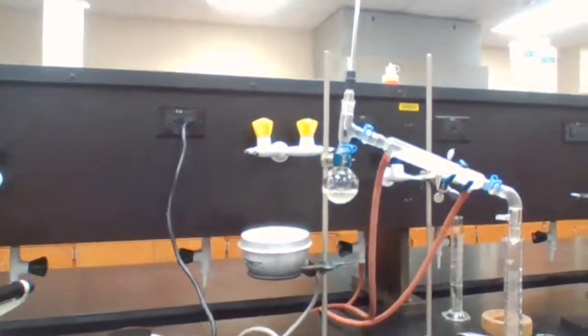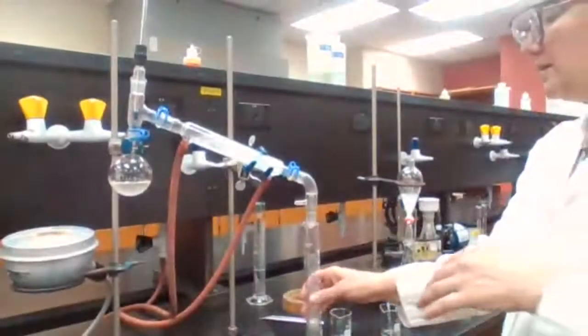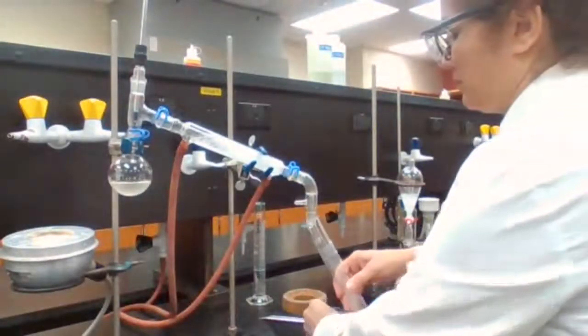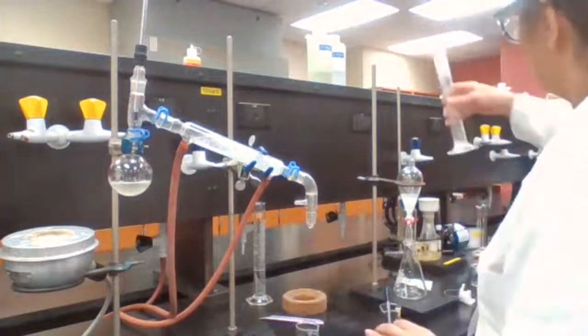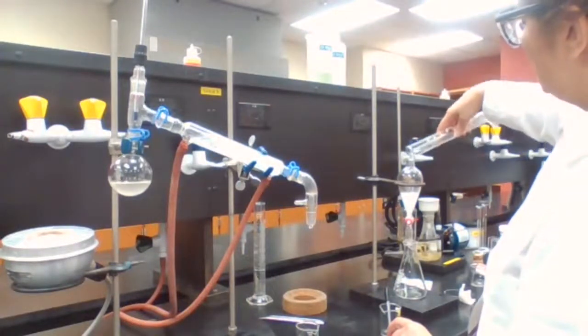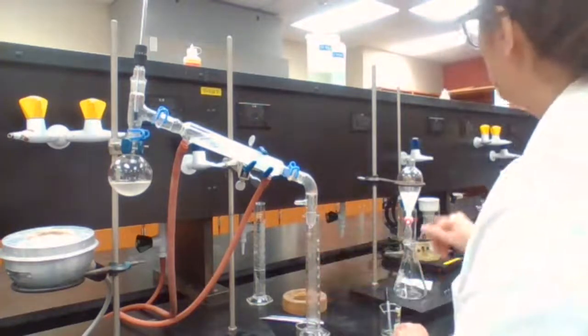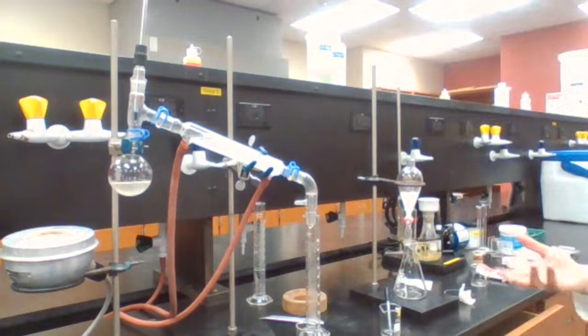We're going to add the remaining recovered solution, or distillate, into the separatory funnel. The two layers have formed.